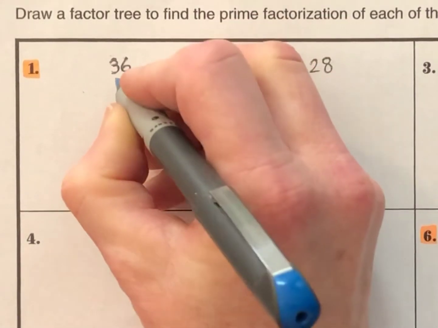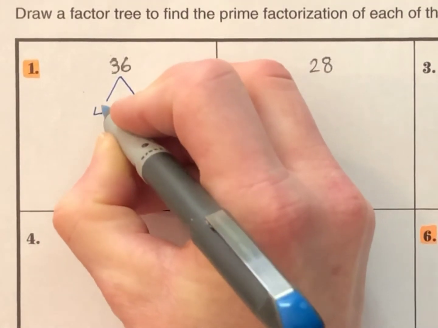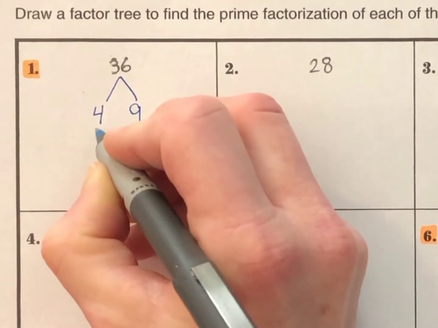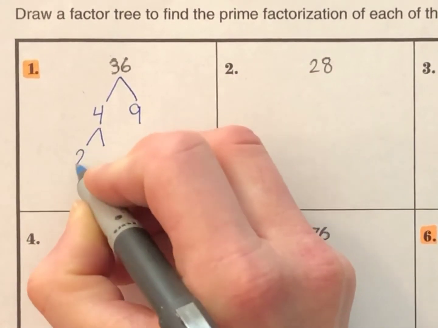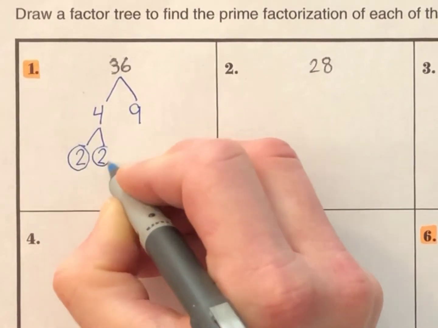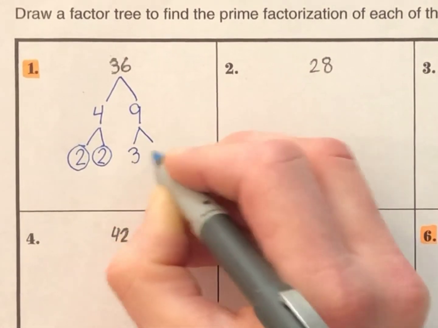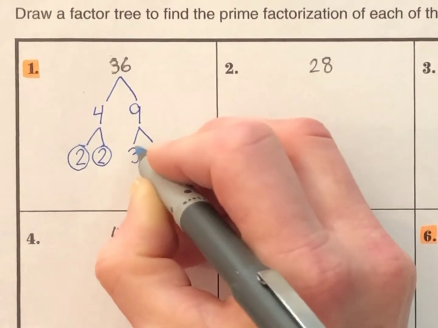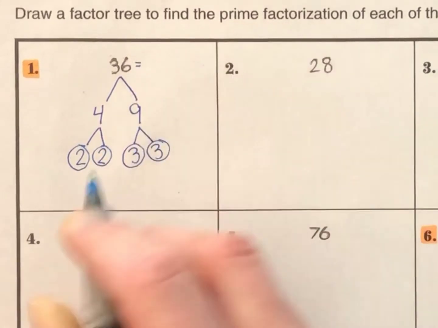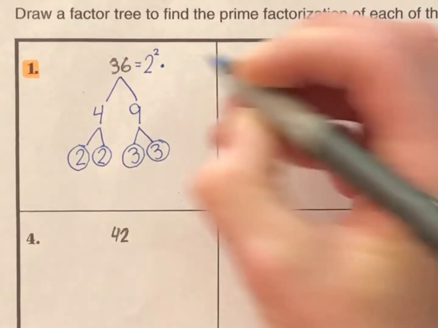I'm going to do 9 and 4. 4 times 9. Neither is prime. 4 is 2 times 2. They're both prime. 9 is 3 times 3. And they're both prime. So I'm left with 2 squared times 3 squared.